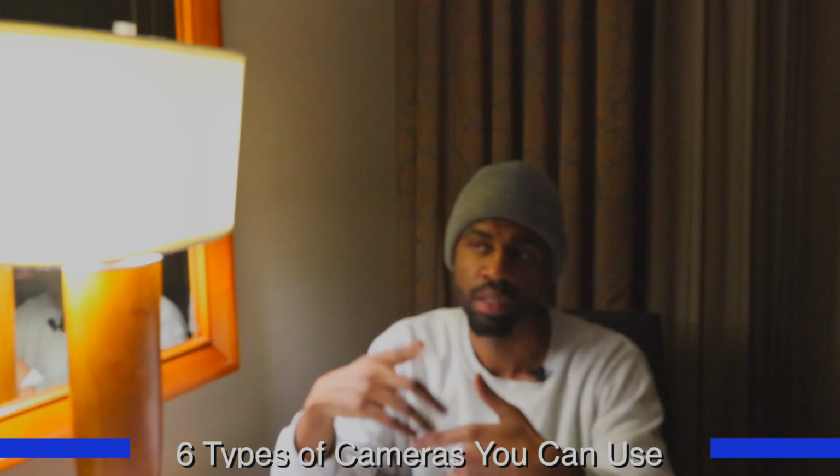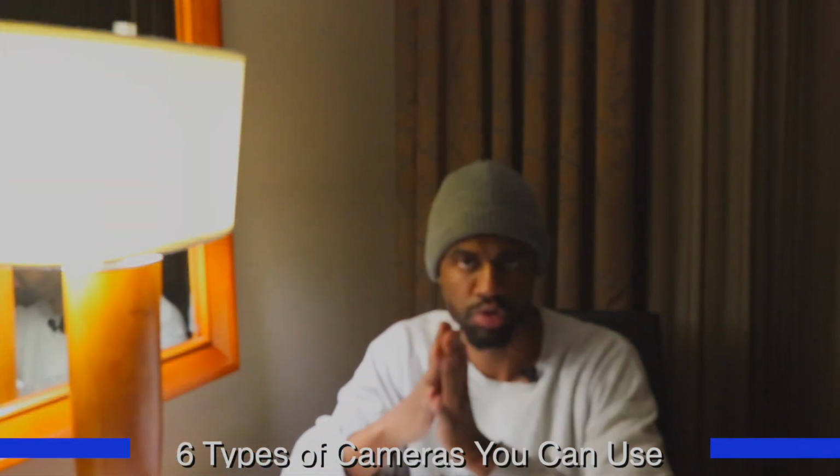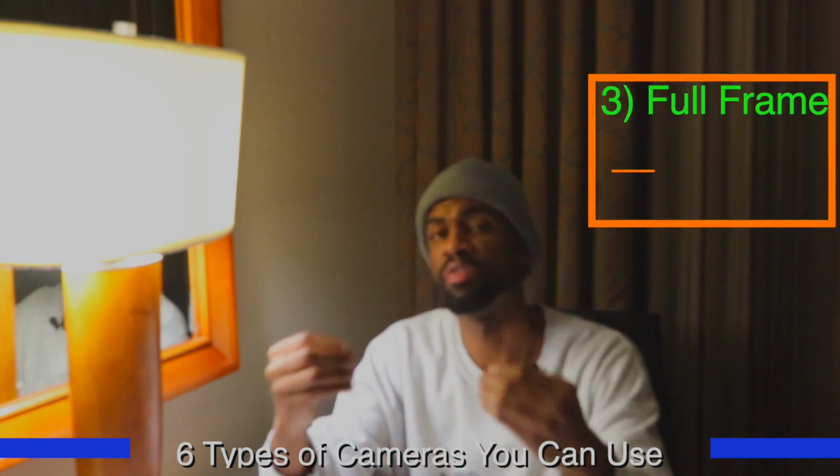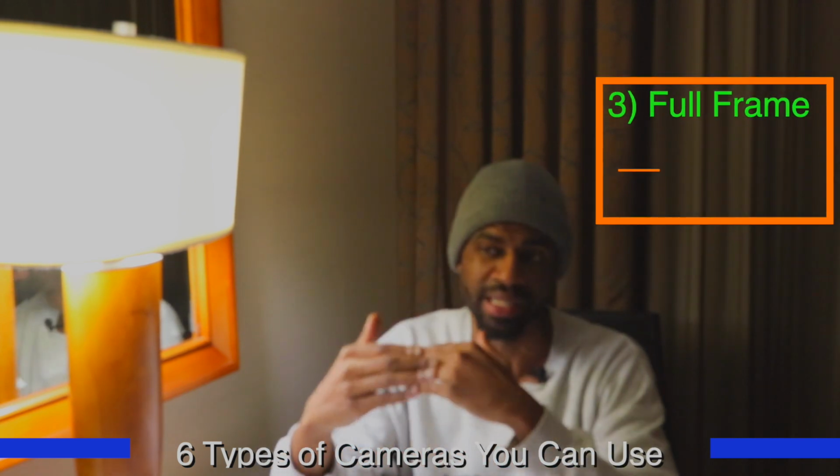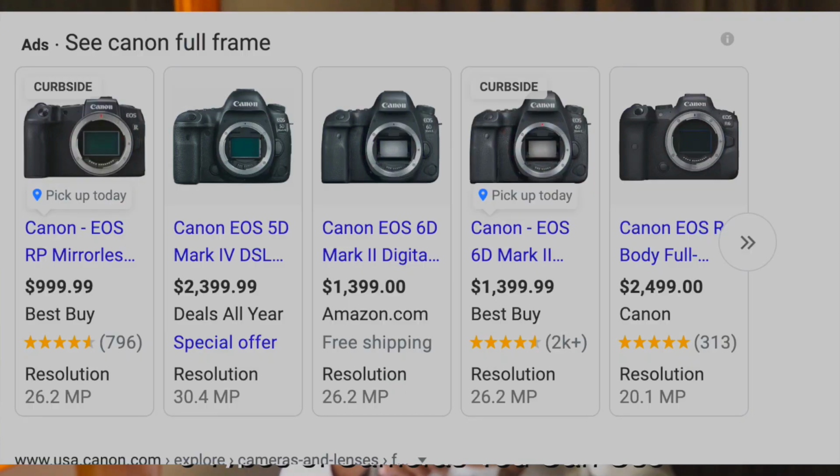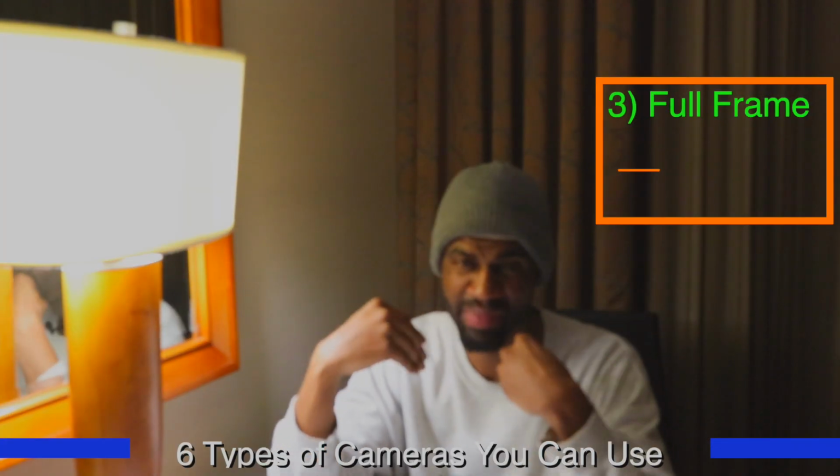But anyway, the third type of camera that you can use to record your YouTube content is a full frame camera. That's like the 6D, the Mark 4. I'm trying to remember. I'll just put a print up of different types of full frame so that you can see it. I'm a Canon man.